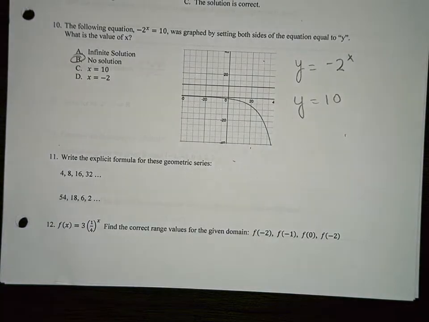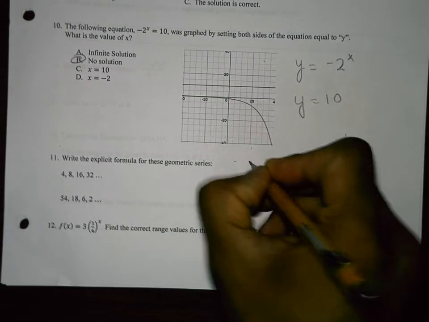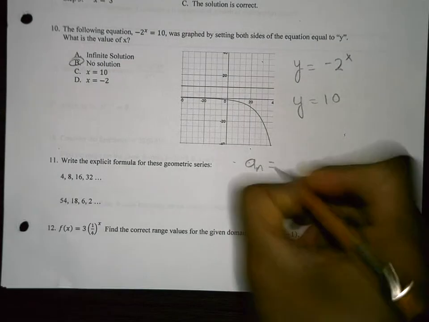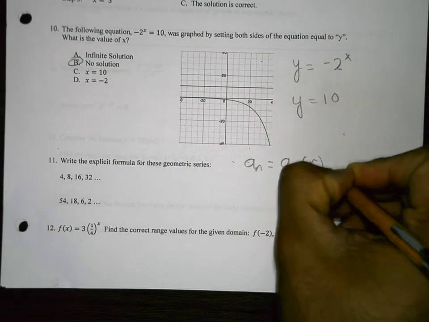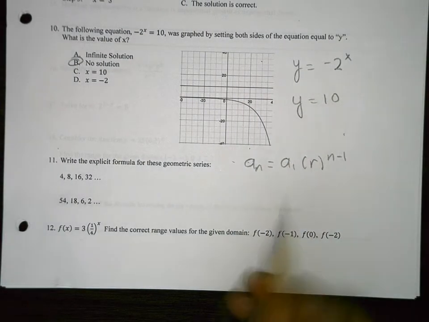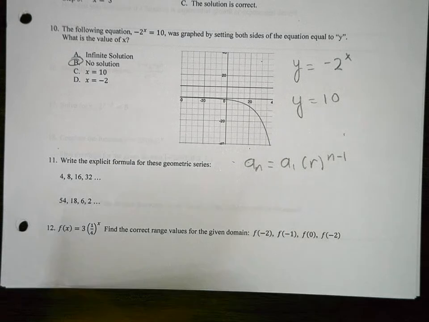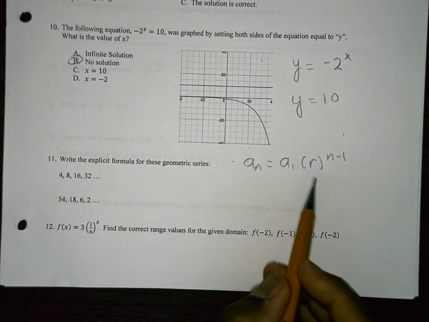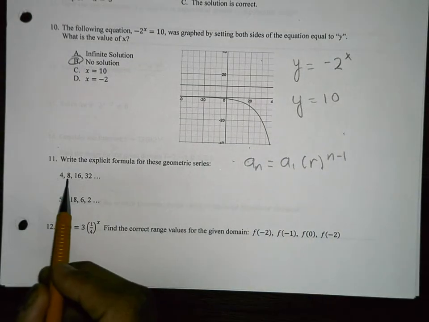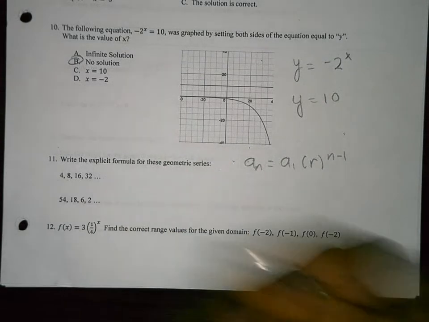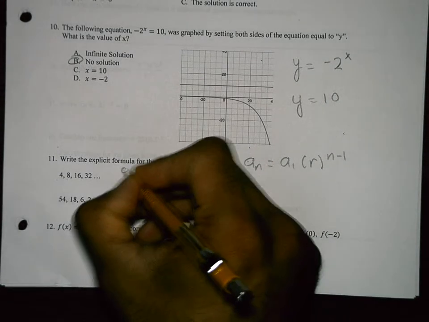Alright, so now we're going to write the explicit formula for a geometric series. So if you remember, this is where we're going to find the r. And the rule for this is a sub n equals a sub 1 r to the n minus 1. A sub 1 is the first term, so in this case it would be 4. R is what you multiply the first term by to get to the next one. And you always find that by doing right over left, or a sub 2 over a sub 1.